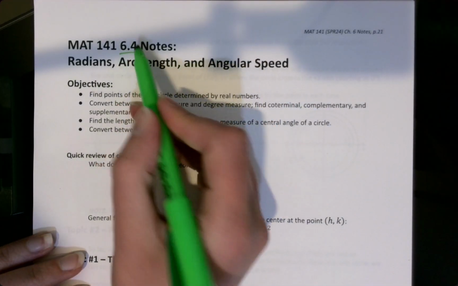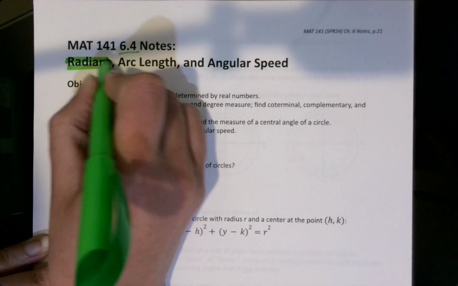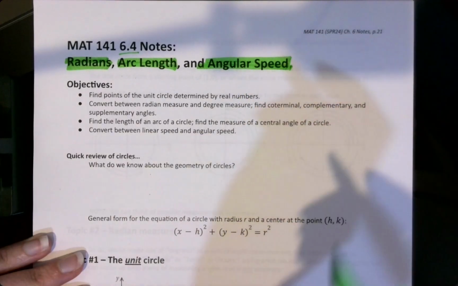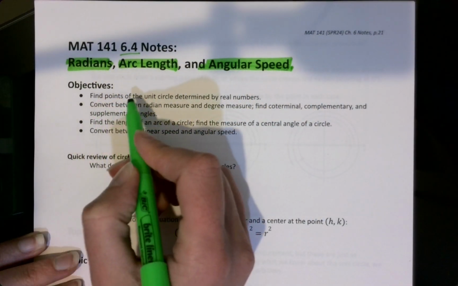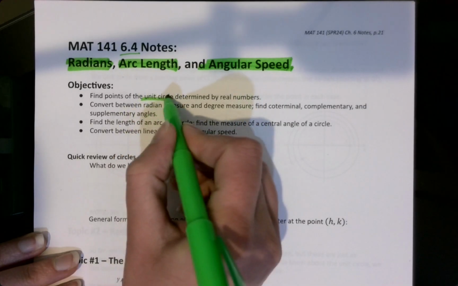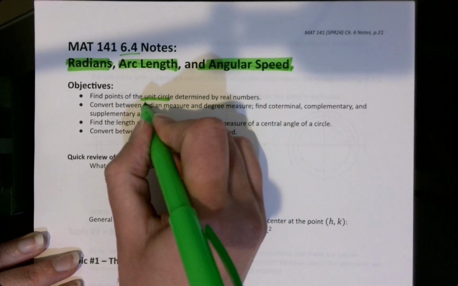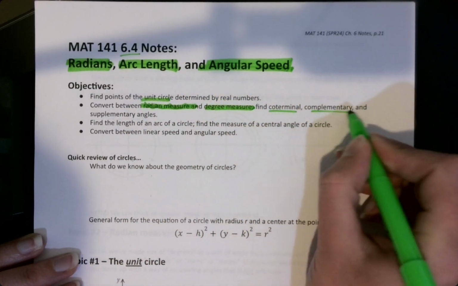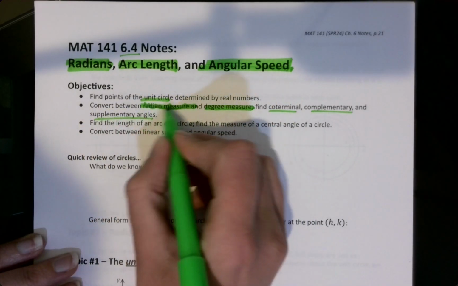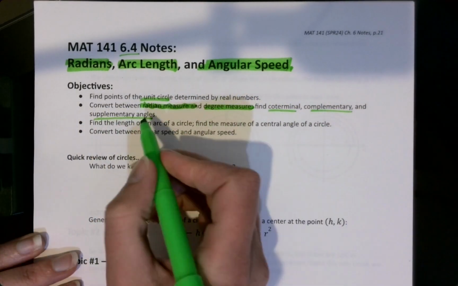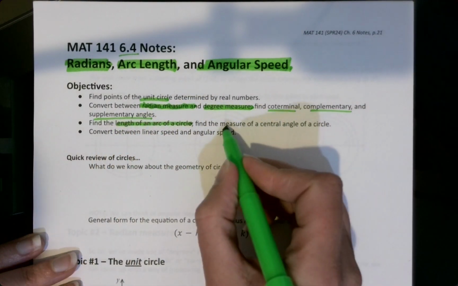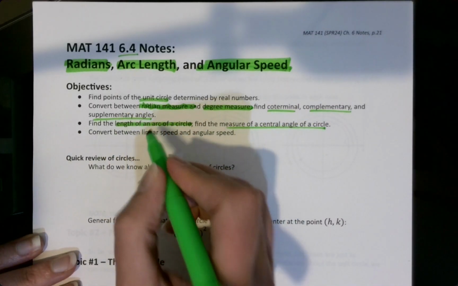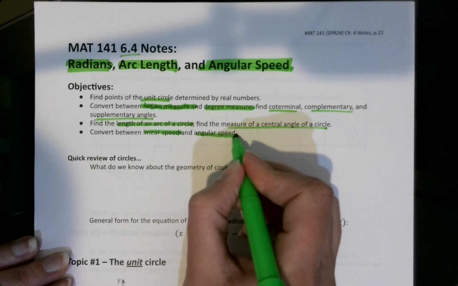In section 6.4, we're going to work on defining radians, talking about arc length and angular speed. So our objectives are to find points on the unit circle determined by real numbers, convert between radian measure and degree measure, find coterminal, complementary, and supplementary angles in both radian and degree measure, and then find the length of an arc in a circle, and then measure the central angle of a circle. And then finally, convert between linear speed and angular speed.